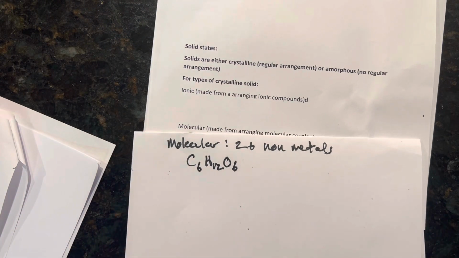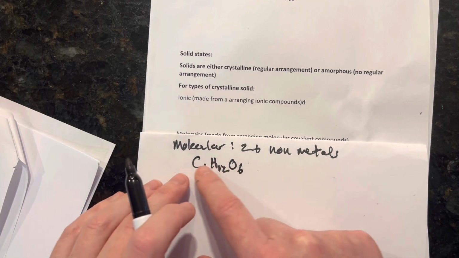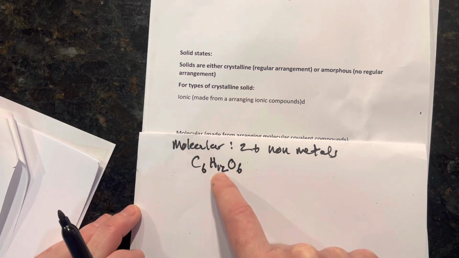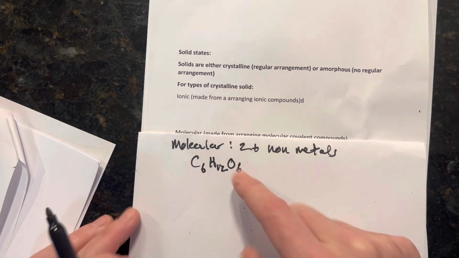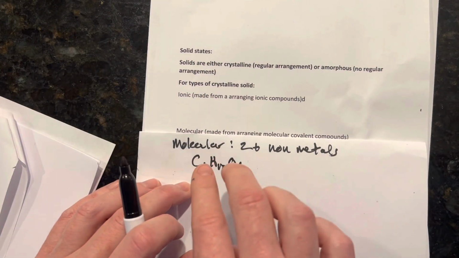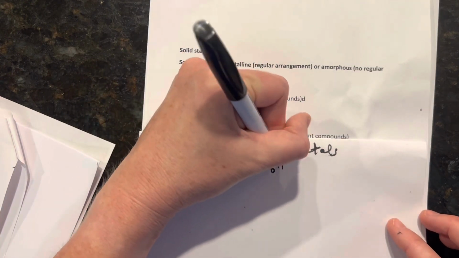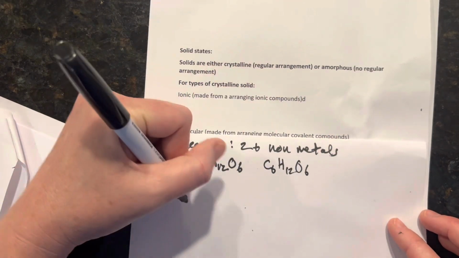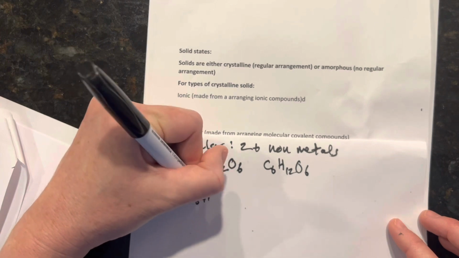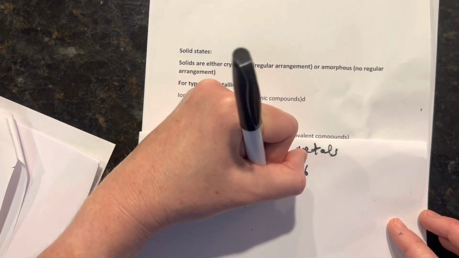And this would be like sugar, and sugar makes beautiful crystals as well. But it's different because these carbons, the 12 hydrogens and the 6 oxygens are all molecularly bonded into a beautiful sugar structure. So let's pretend you have a beautiful molecule over here, and next to it would be another beautiful molecule. And under it would be another beautiful molecule. And another beautiful molecule.